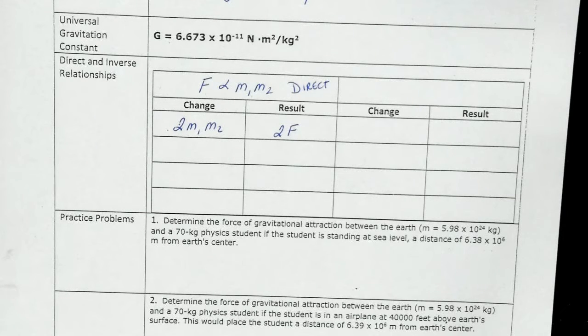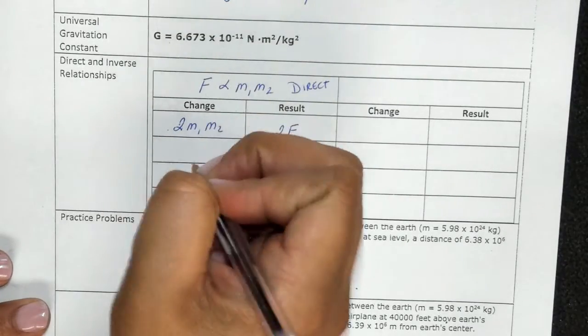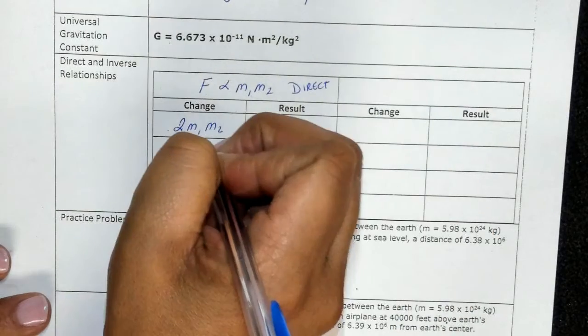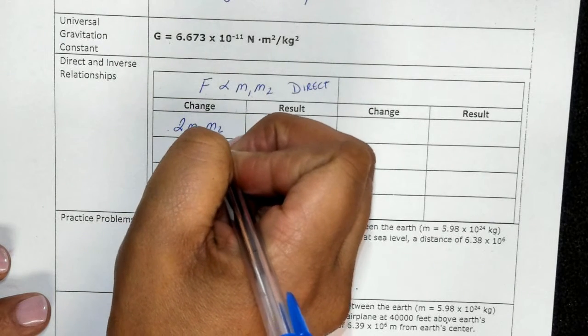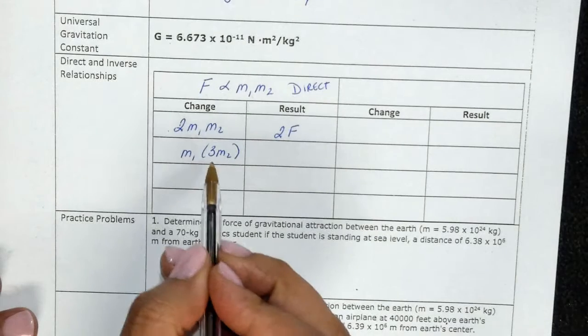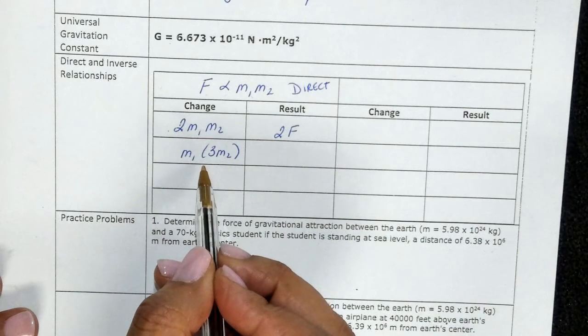Okay, what if I triple the second mass? The way I do this is I just plug in: M1 is going to be the same, but I'm going to triple my second mass. What is that going to do? It will triple the force, right? Because you're multiplying this side. It doesn't matter where you put it. You're still multiplying the side by 3.